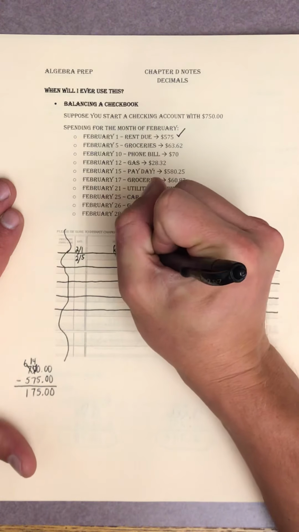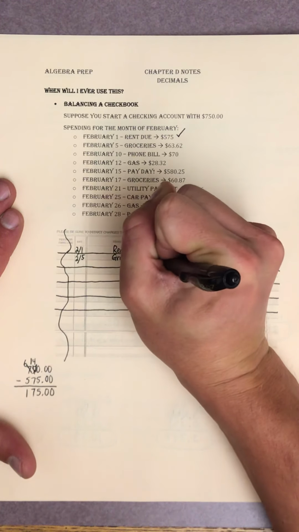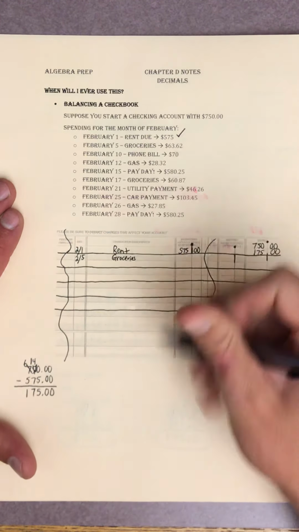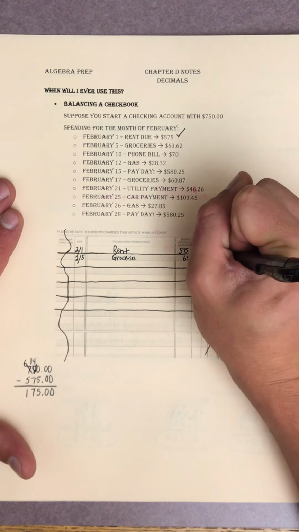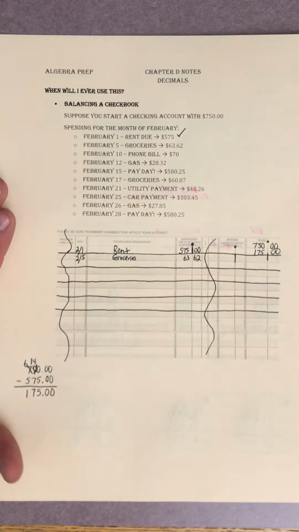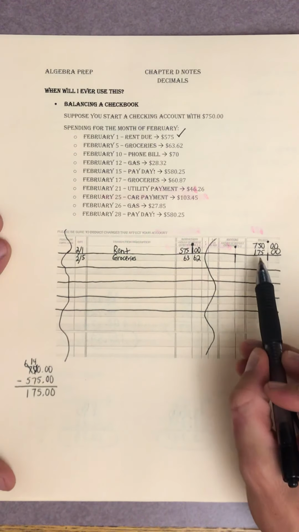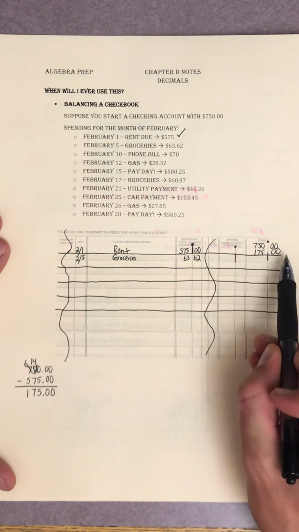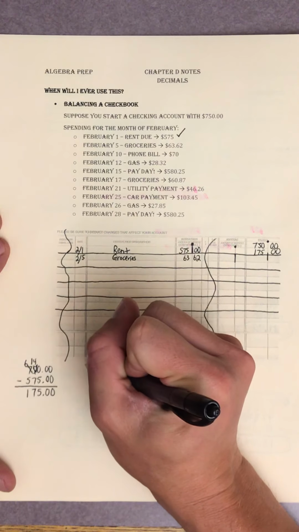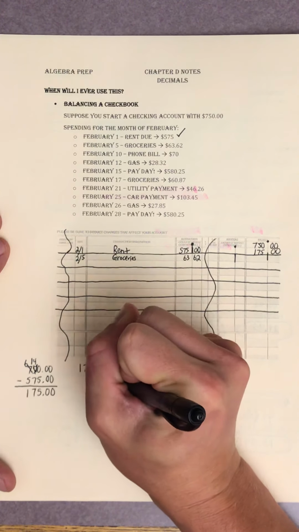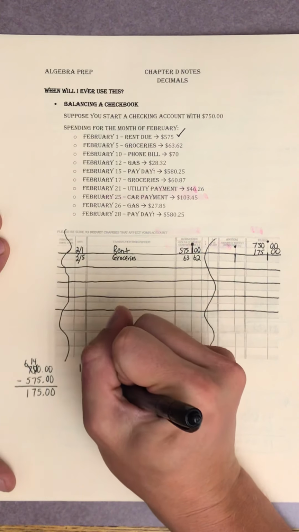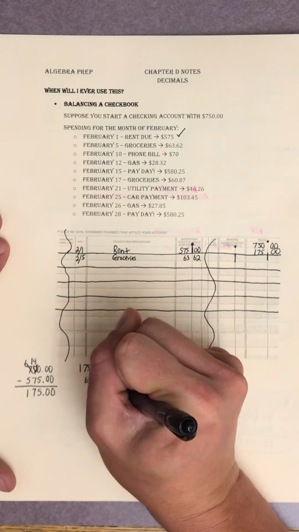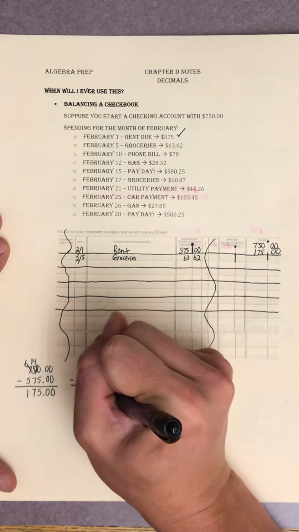So I'm going to write my description, which was groceries, and again, that's a subtraction, so $63.62, and now I've got to do that math. So I'm going to subtract from my beginning balance, which was $175 and no cents, and I need to subtract $63.62. So I'm going to write that out.